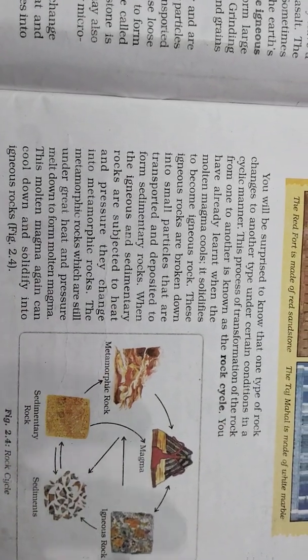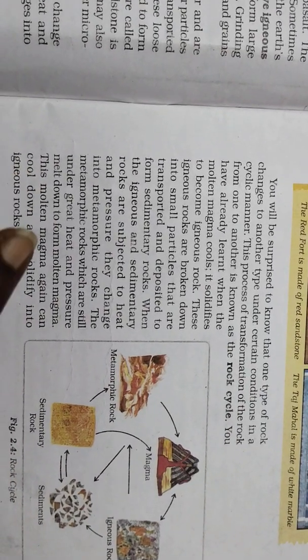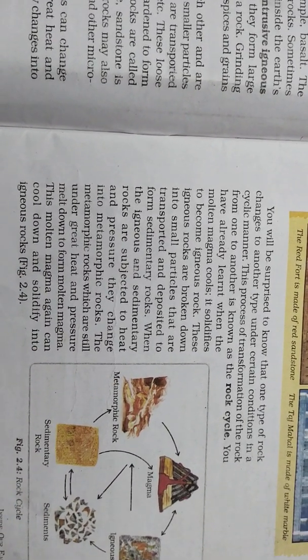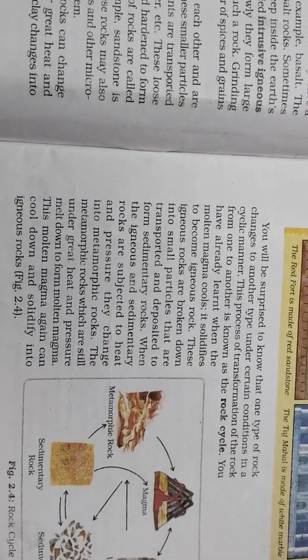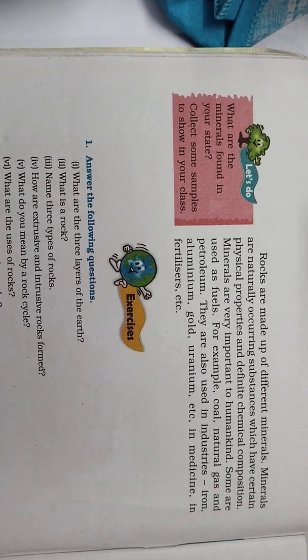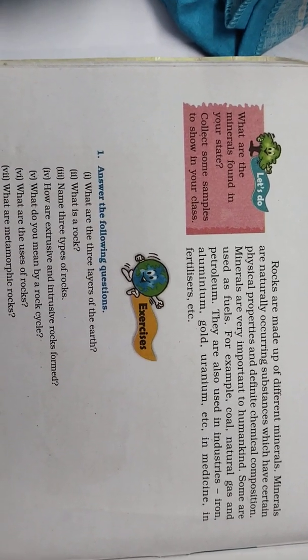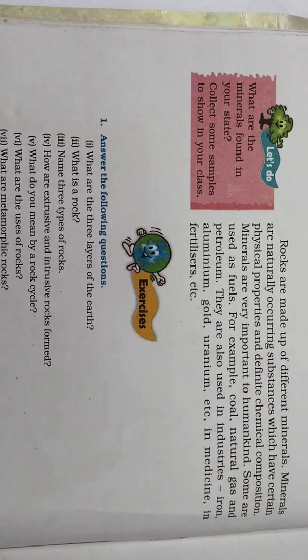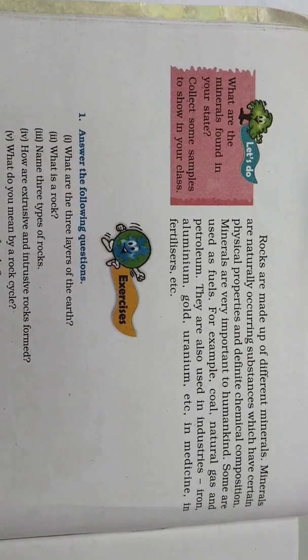So here the transformation of the rock cycle has been done. This molten magma again can cool down, and it goes on like igneous rocks, sedimentary rocks and metamorphic rocks. Here rocks are made up of different minerals. So we all know that minerals are naturally occurring substances which have certain physical properties and a definite chemical composition.